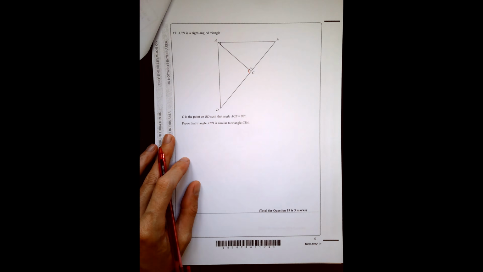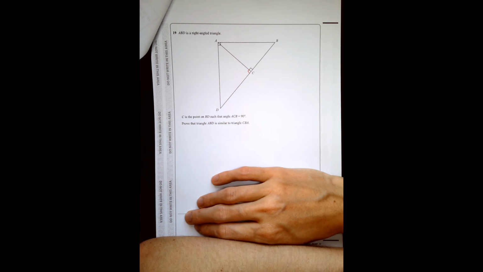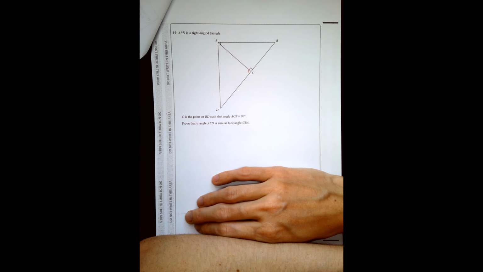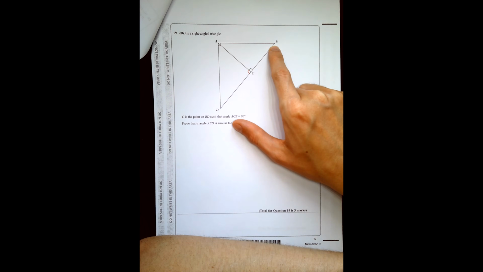Now they've got a shared side, and they've got a shared angle, that 90 degrees. In fact, they've got 2 shared angles. They've got the right angle and they've got this ABC angle that's shared.